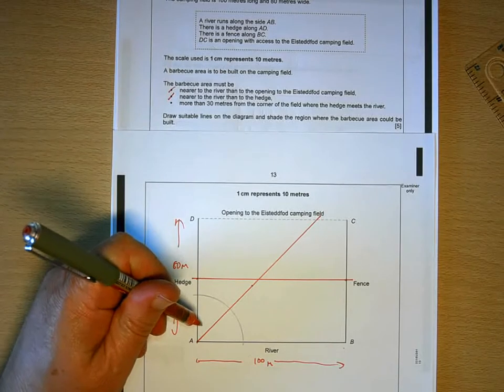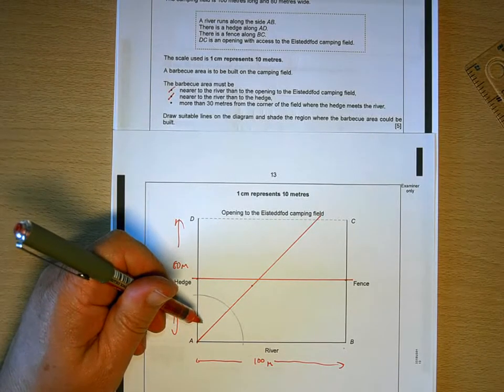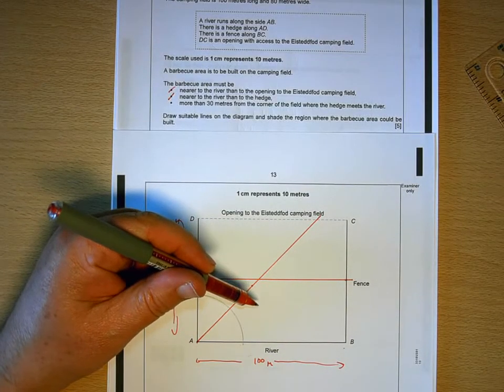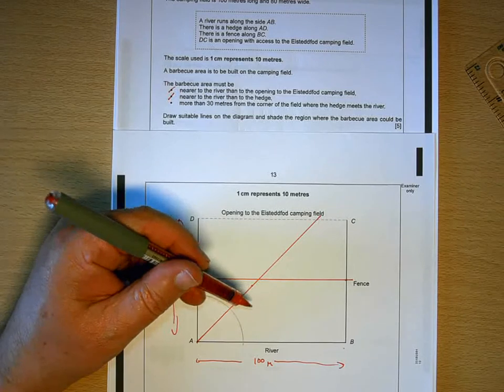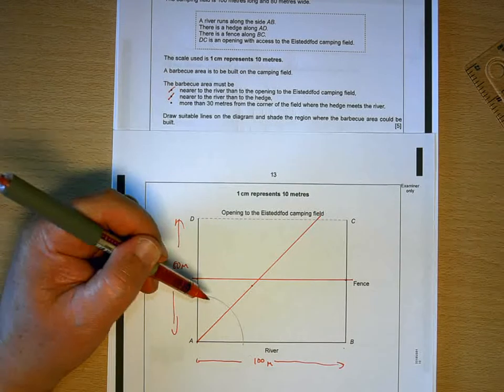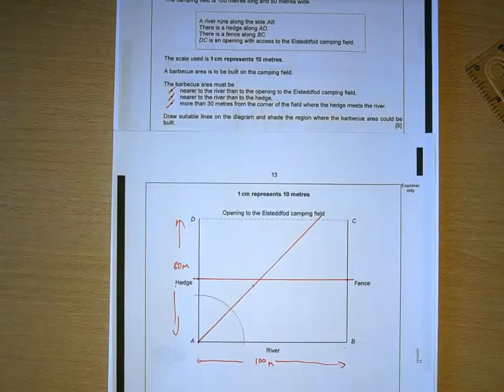Let's just check what I'm saying. If I'm standing in there, I'm less than 30 meters from the corner of the field A. If I'm standing out there, I'm more than 30 meters from the corner. If I'm standing on the curve, I'm exactly 30 meters from the corner. So those are my lines.